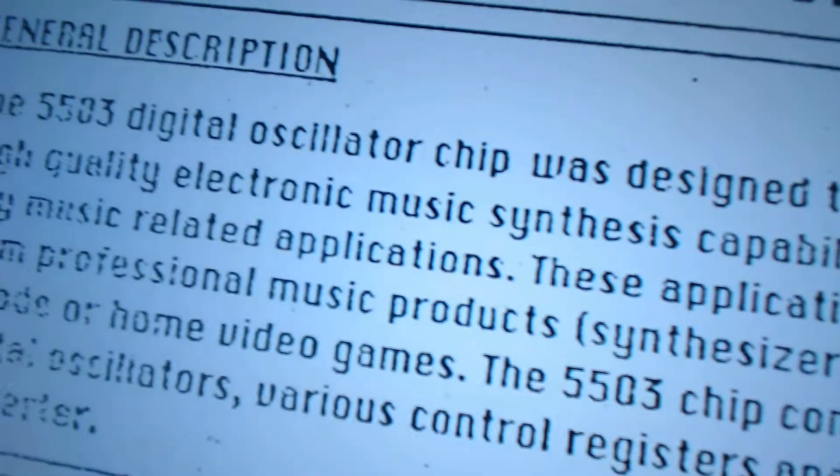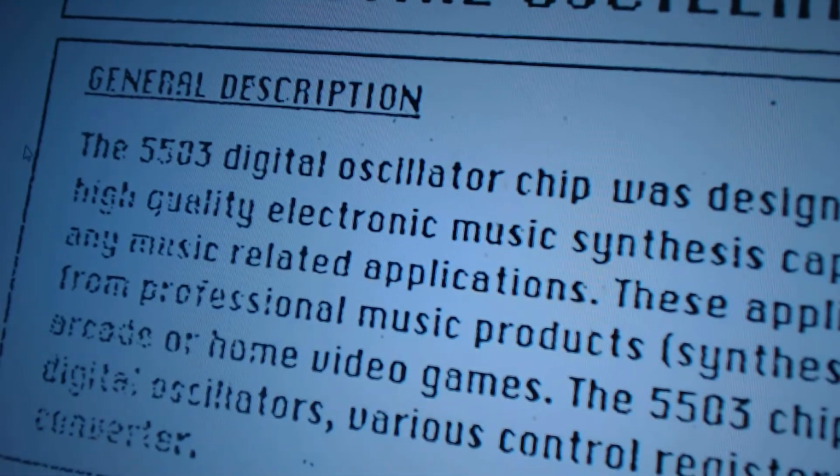These applications range from personal music projects, synthesizers, etc., to broadcast... Wait, it's kind of cut off. It's a really old data sheet. I mean, this thing has to have been from like the 1970s at least. Arcade, that's what that says. Arcade or home video games. The 5503 chip contains 32 digital oscillators, various control registers, and an AD converter, which I'm assuming stands for analog to digital converter.